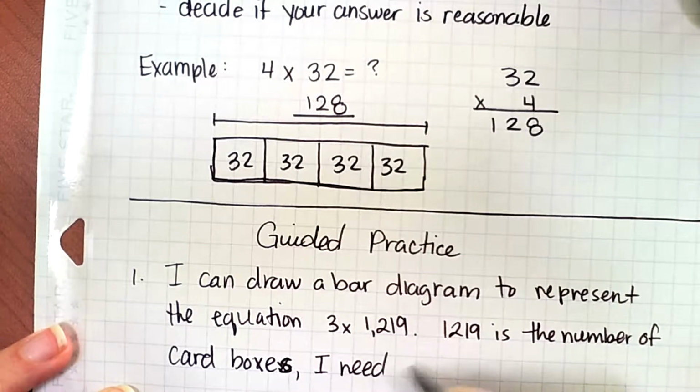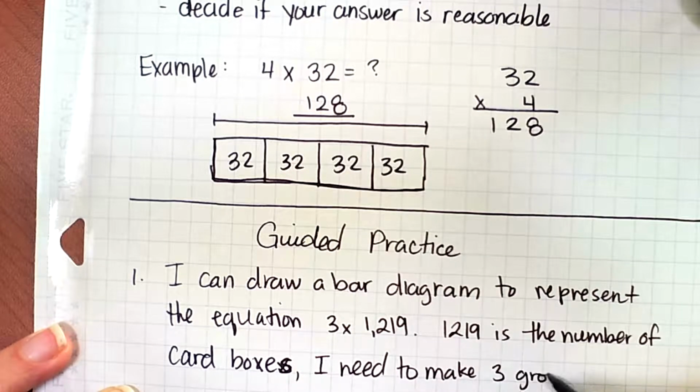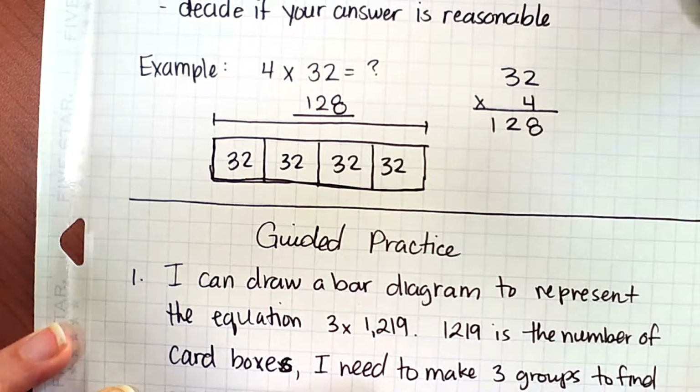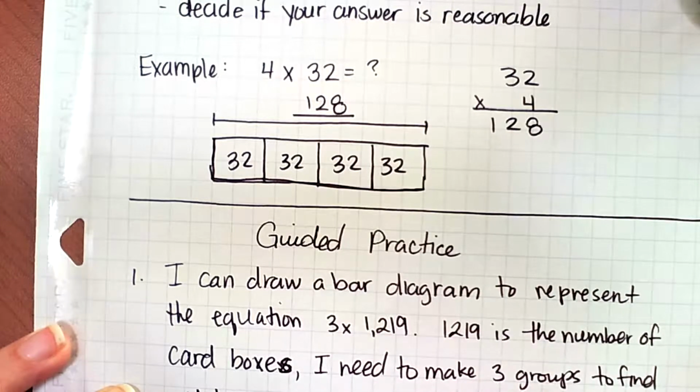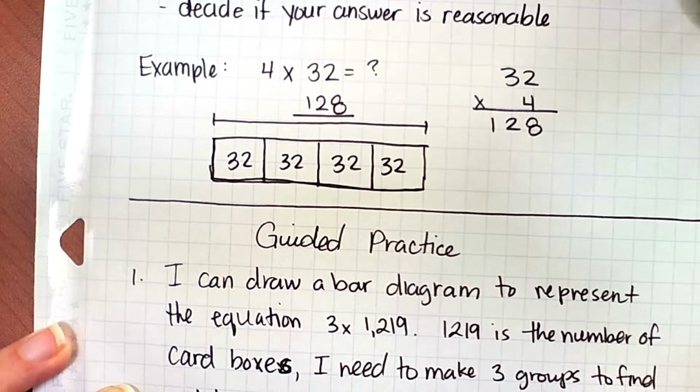I need to make 3 groups to find out how many card boxes are in May's Market.